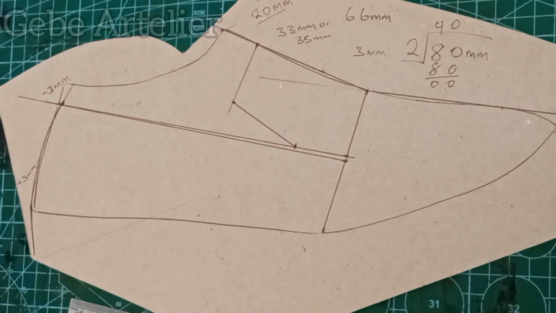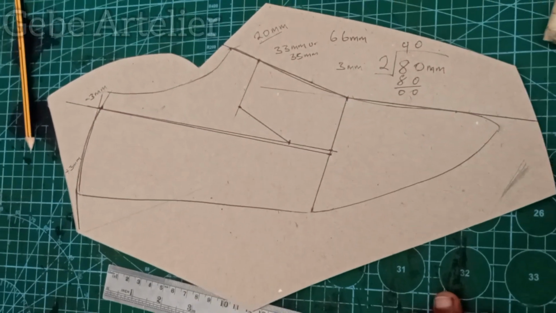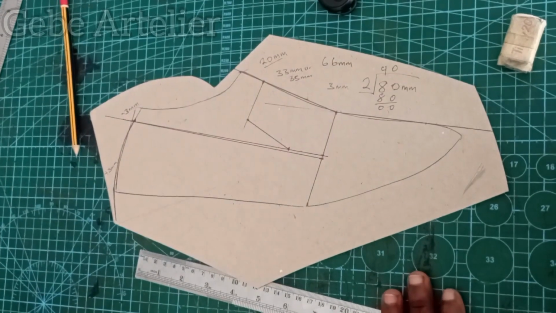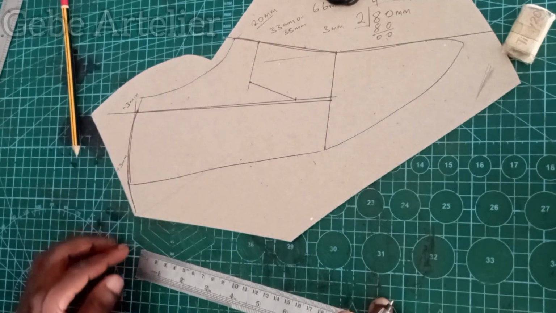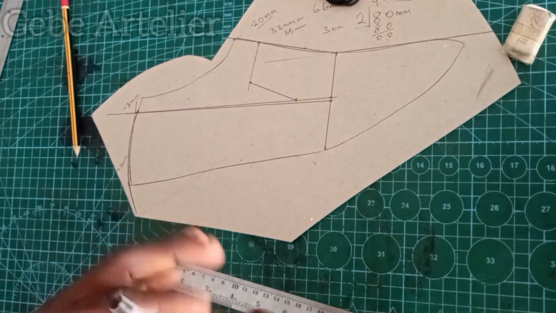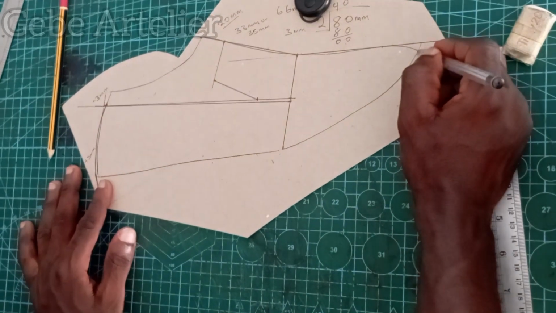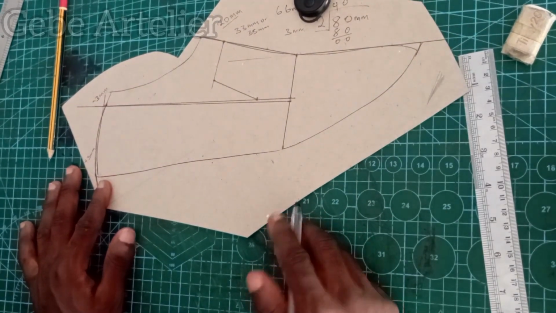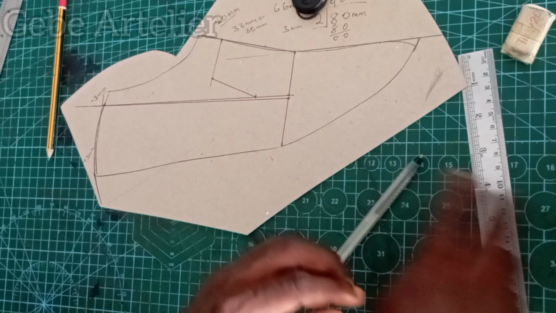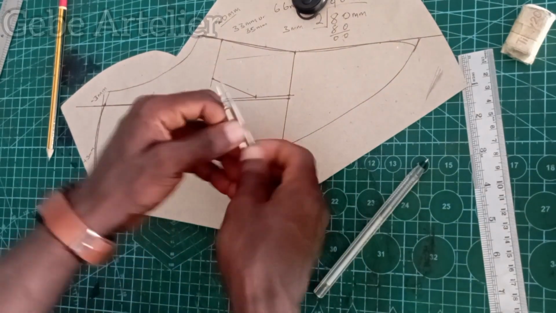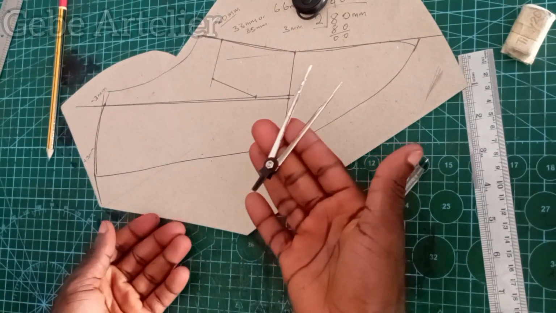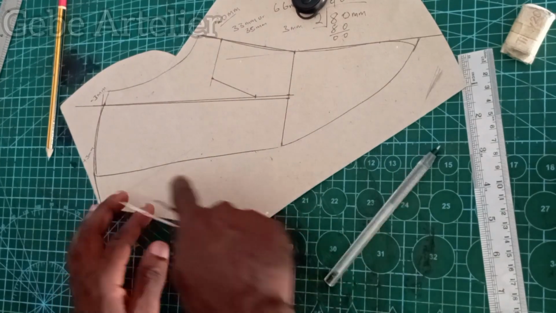Next is our lasting allowance. The lasting allowance is the general allowance we give to our last, where we pull our upper to the bottom part of the last, so that's away from the feather edge. Using our divider, or you use your compass.